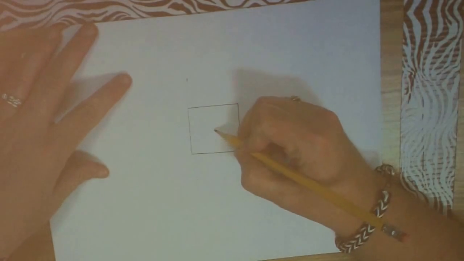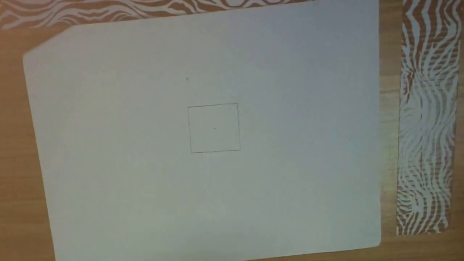Your vanishing point is going to be in the center of the box.